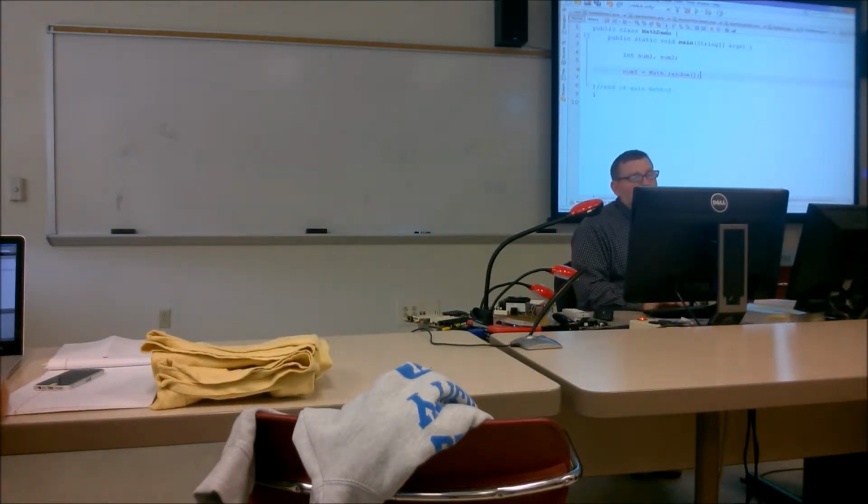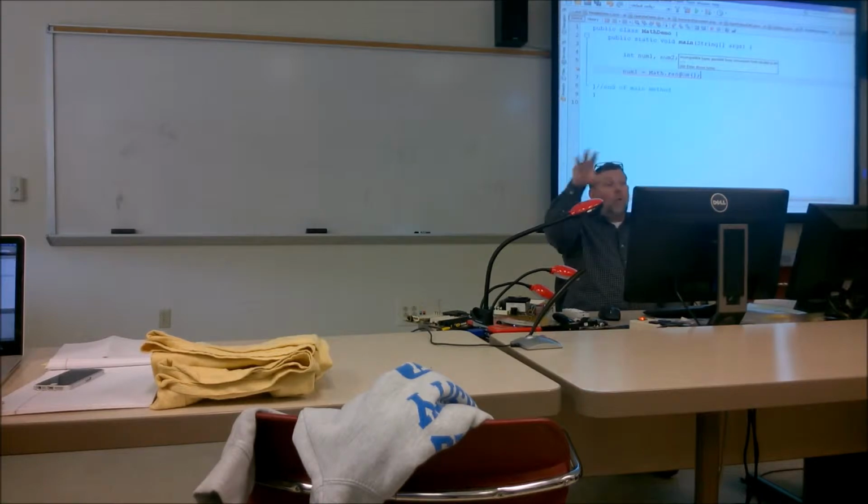Now, we have a problem here because you can see we get this red wavy line. What's going on? Let's take a look. It tells us: incompatible types, possible lossy conversion from double to int. Here's what's going on. Num1 is an integer, right?